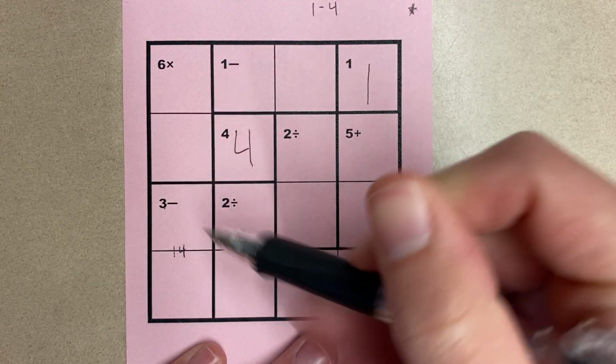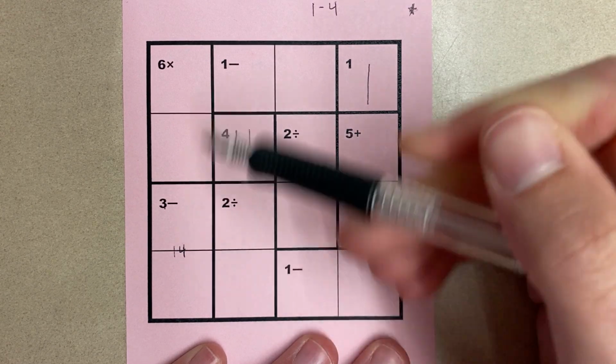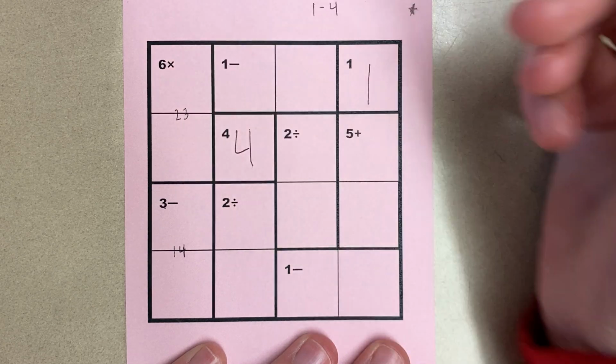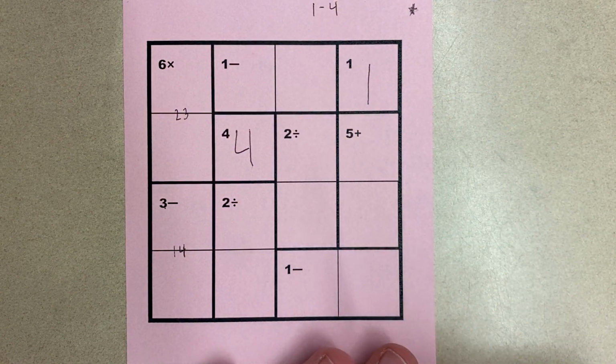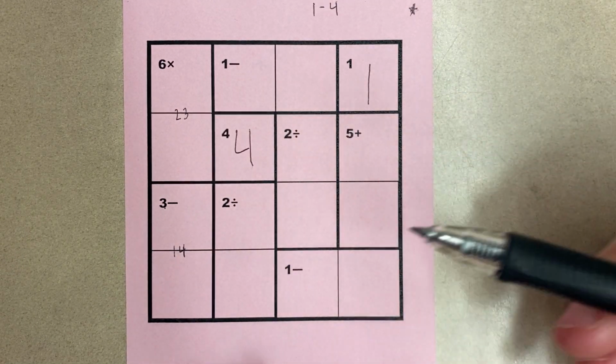So I'm just going to make myself a note. I don't know if the 1 goes here or the 4 goes here, but I know this is going to be a 1 and a 4. And same deal here, two numbers that multiply to 6, I know this has to be a 2 and a 3. Again, I'm going to make myself a note because I don't know which is which yet. And the key to KenKen's is you never, ever, ever fill in something you're not sure about, okay?